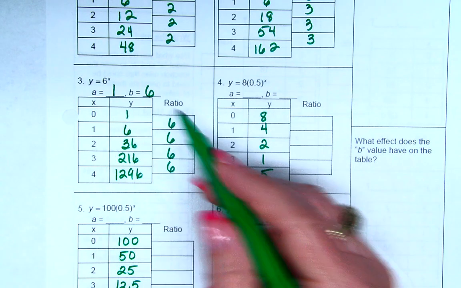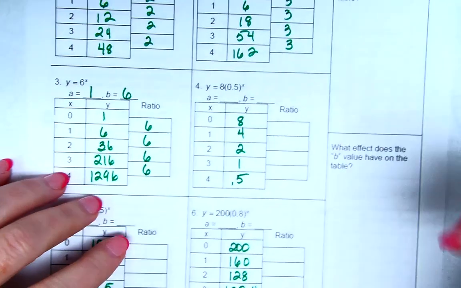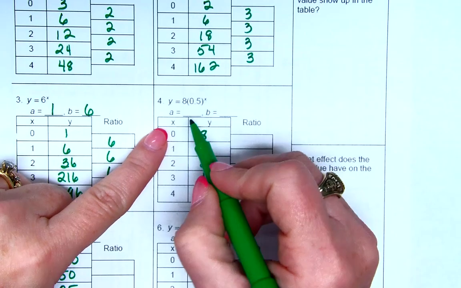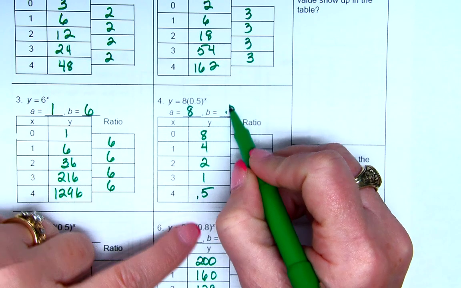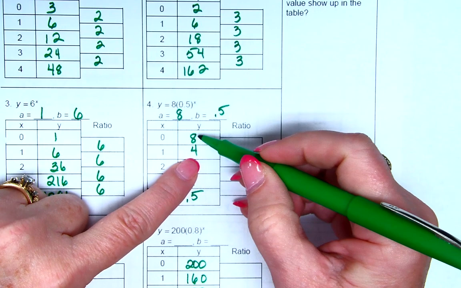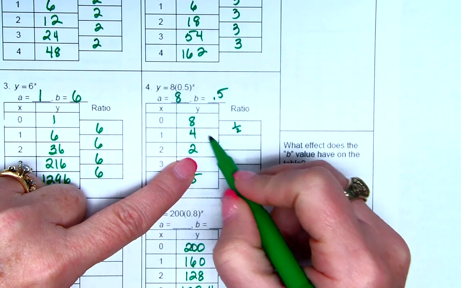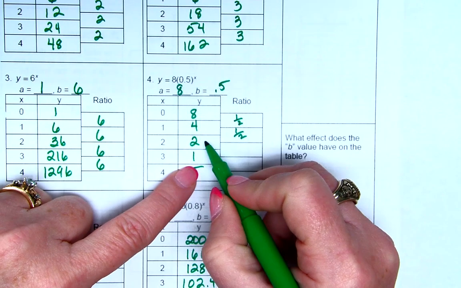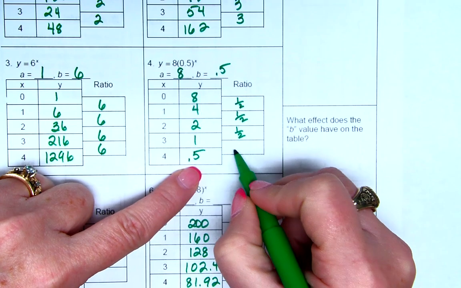So this one's done now, so now what do we say? Interesting. Okay. Knowing what we know from the top, y equals a times b to the x, what is a? 8. And what is b? 0.5. Okay, what's 4 divided by 8? 1/2. What's 2 divided by 4? 1/2. What's 1 divided by 2? 1/2. What's 0.5 divided by 1?